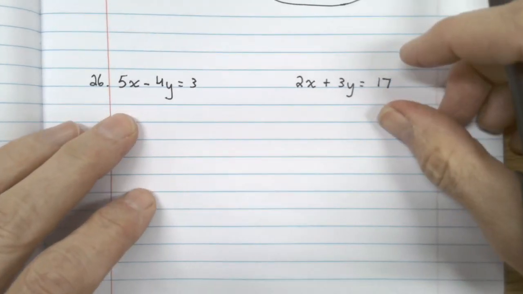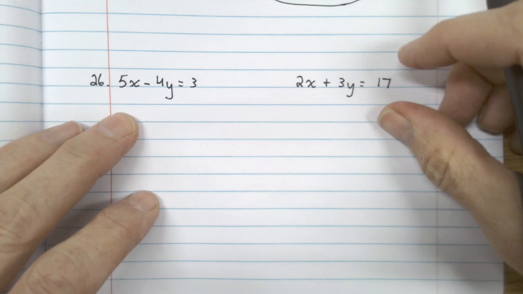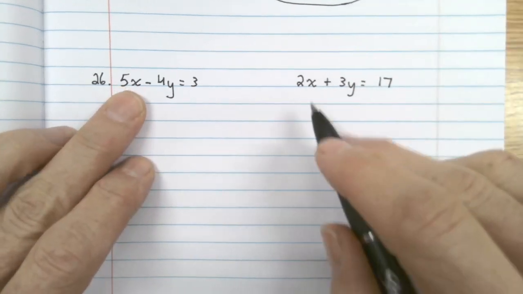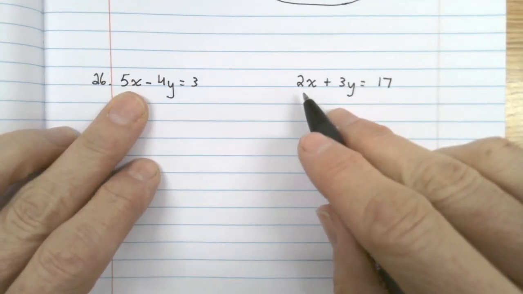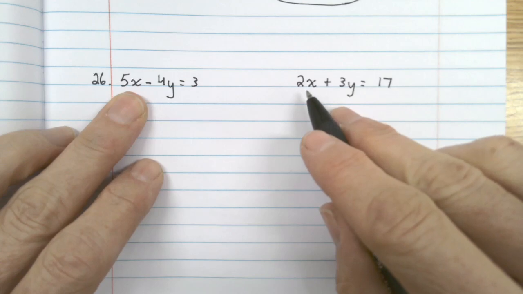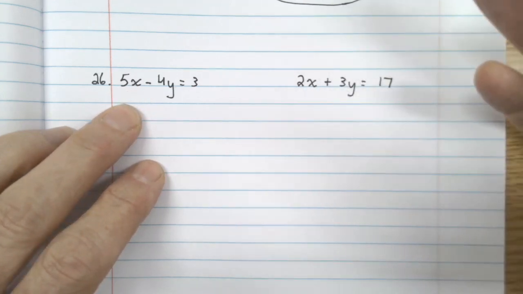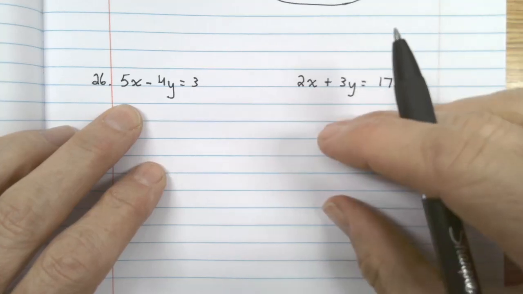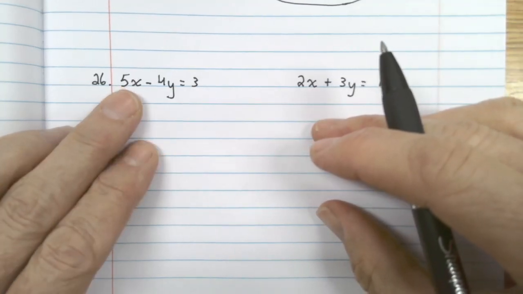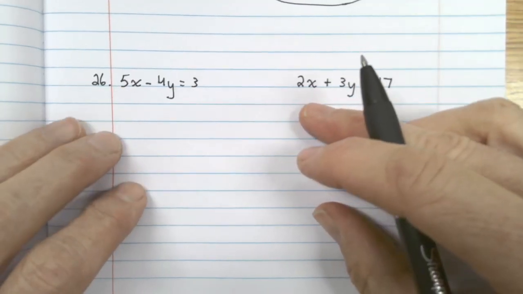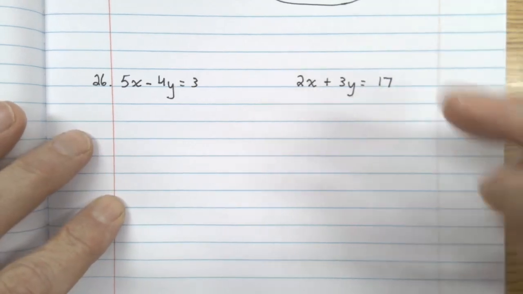Okay, so let's think about that. Suppose I want to get rid of the x's. I've got a 5x here, I got a 2x there. What's the smallest number that can be divided by both 5 and 2? And I think 10 is probably our best bet.